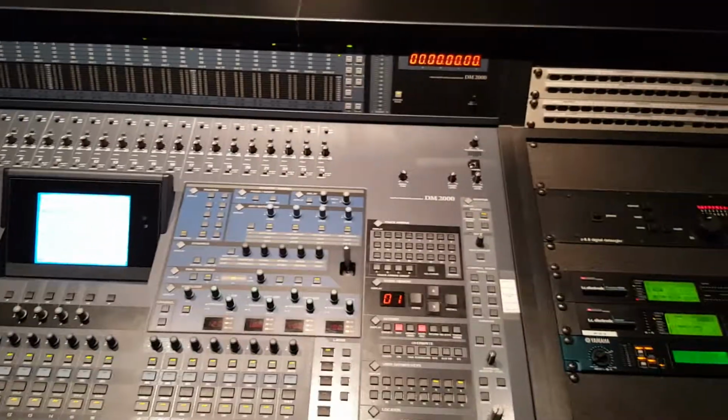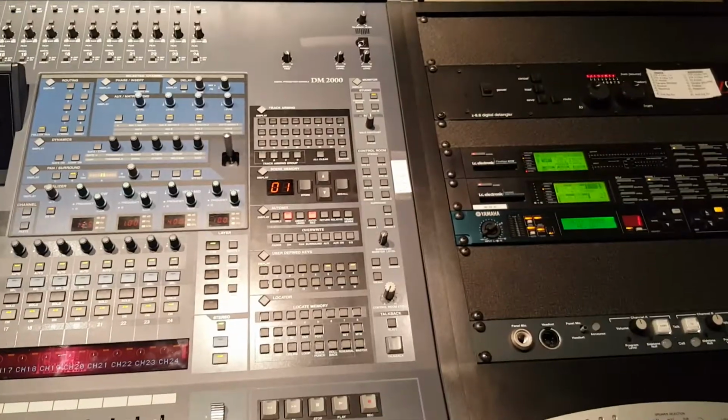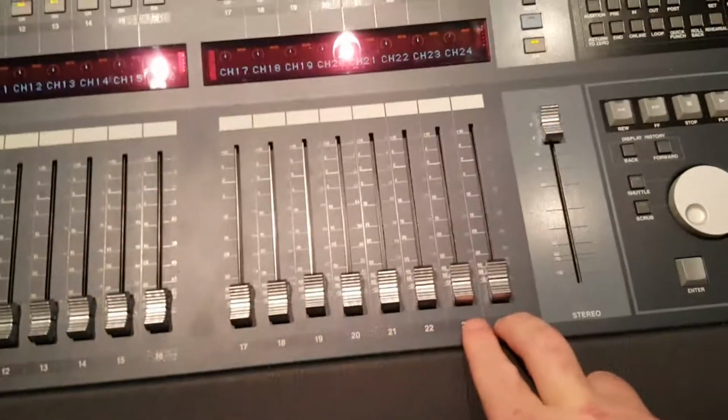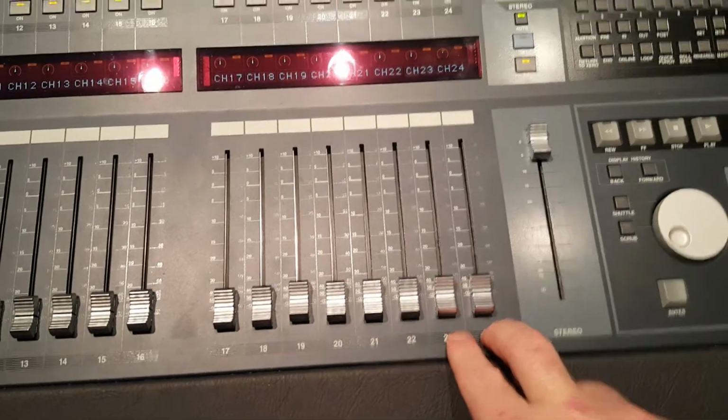Hi everybody, we are back here in the Yamaha DM2000 room, and we are going to learn how to listen to the CD player, which is a line level output device, and how to listen to it through two channels of the monitor path of the console and follow it through signal flow.